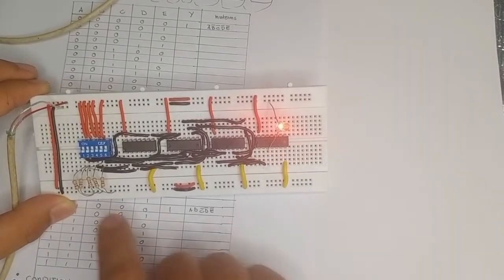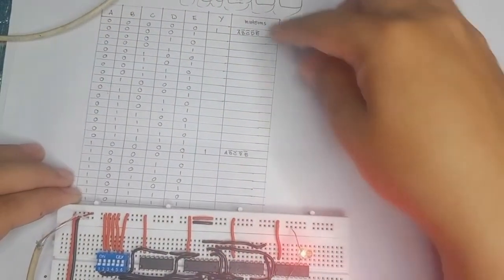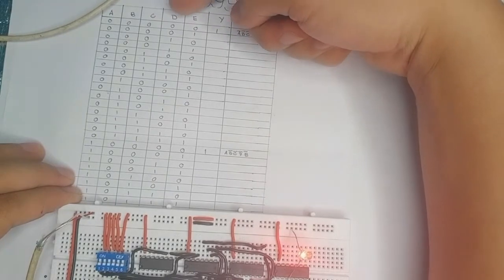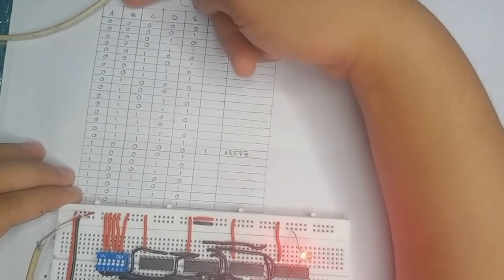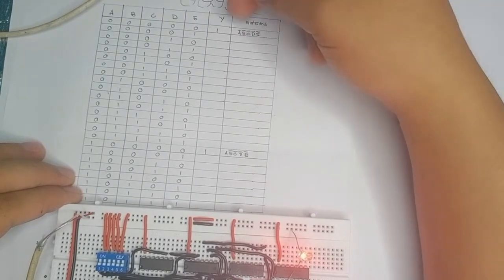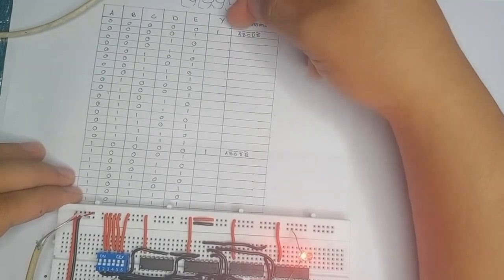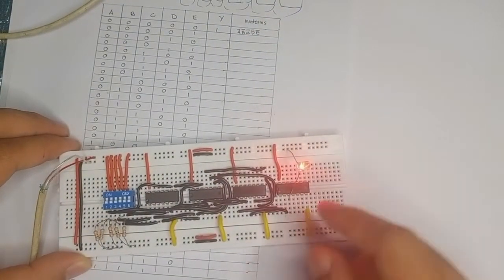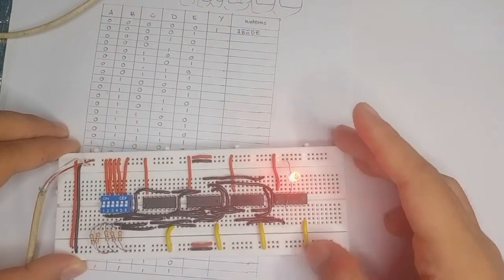So according to our truth table, we need to have four zeros, four digit zeros, for input zeros A, B, C, D, and E in order for us to have an outcome of Y1 equals 1 as an output. So we can see here clearly that the LED lights turn on, so it's correct.